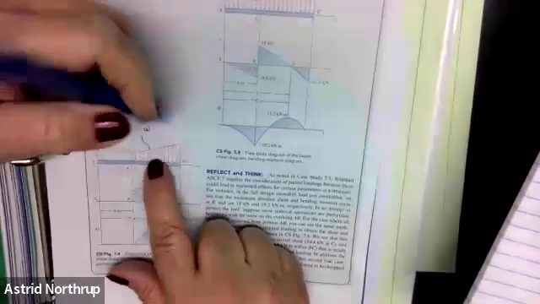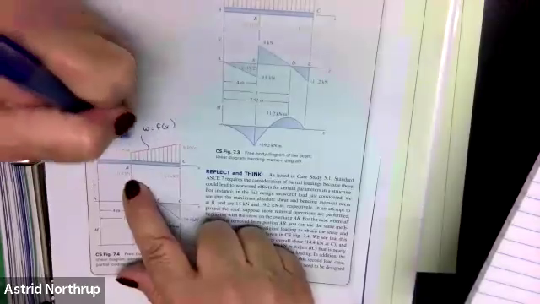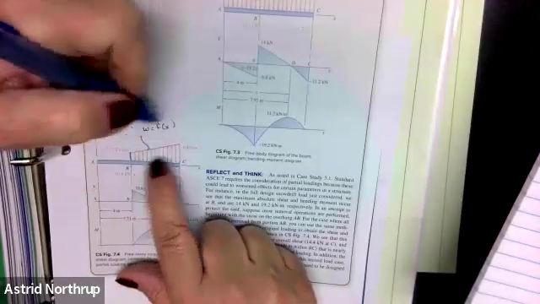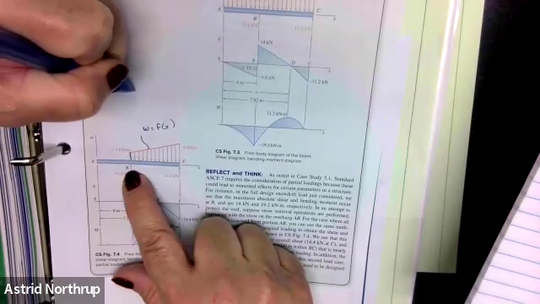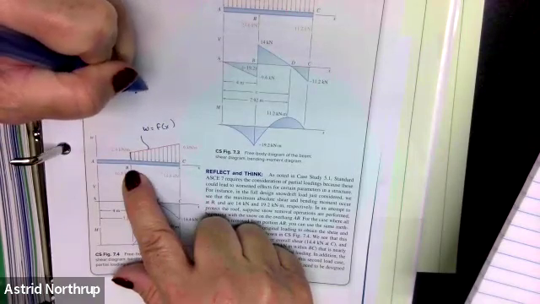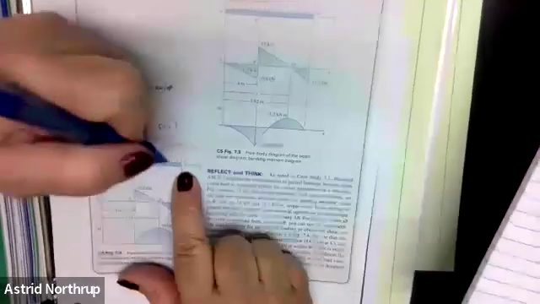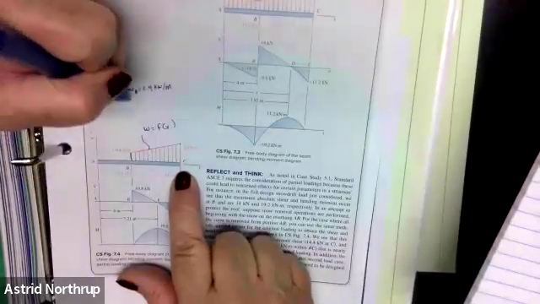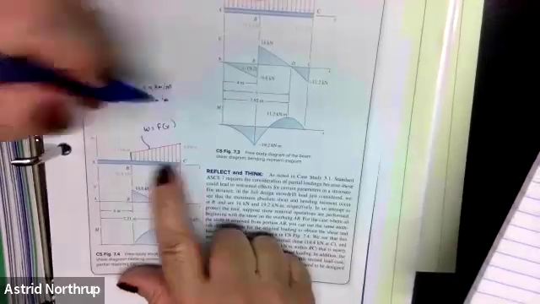This is my w, and it is a function of x. At point B, let's do this, w at B is equal to 2.4 kilonewtons per meter. w at C is equal to 6 kilonewtons per meter.